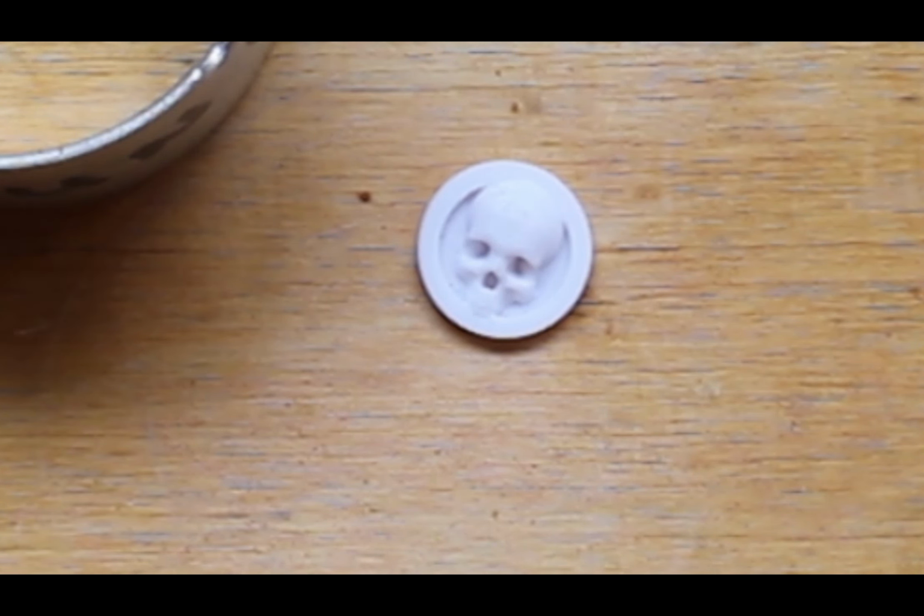Now this is always a little bit tricky. So I've got this little thing here where I push down. You can use anything really, but I just found it's easier to use something. It's a melon baller.